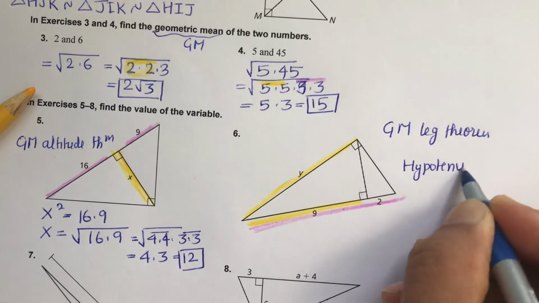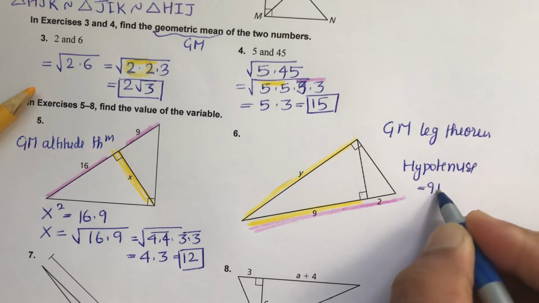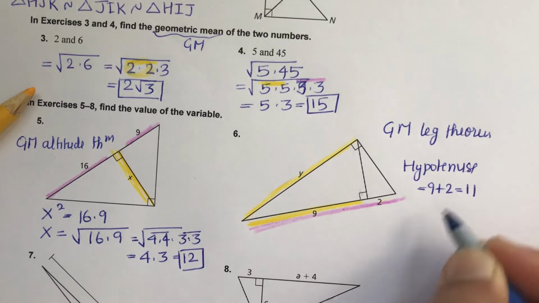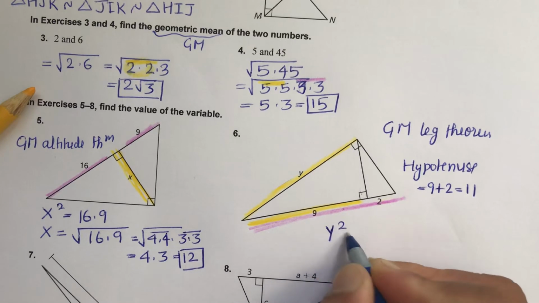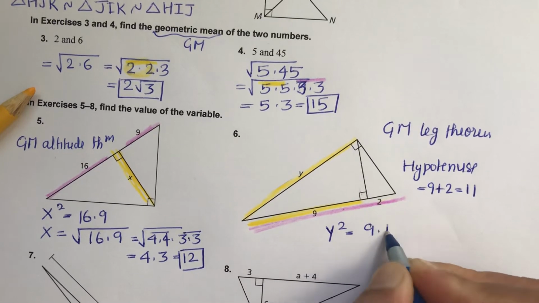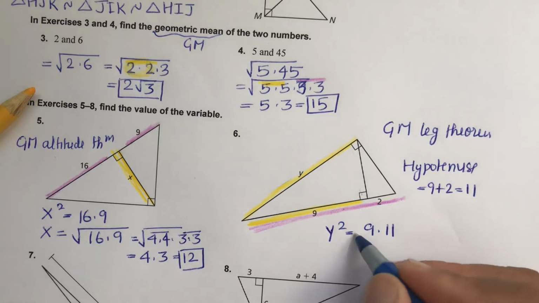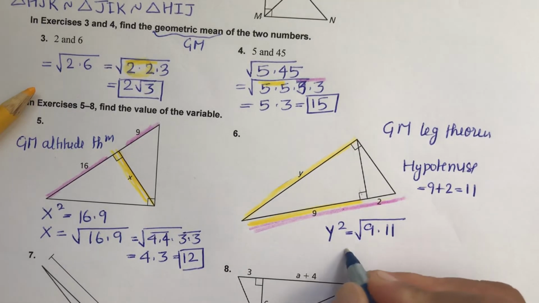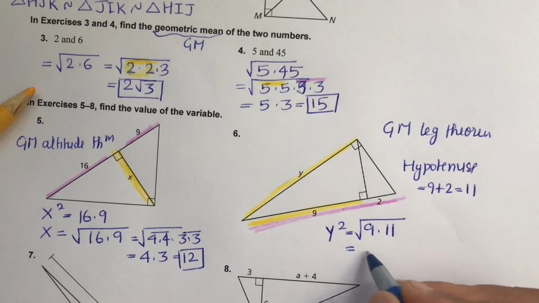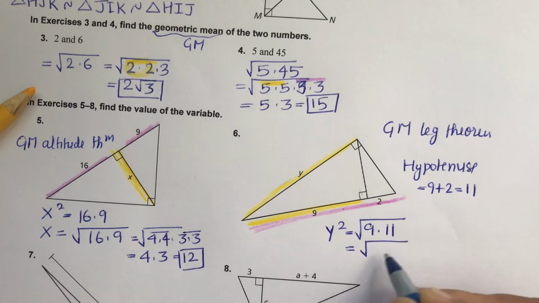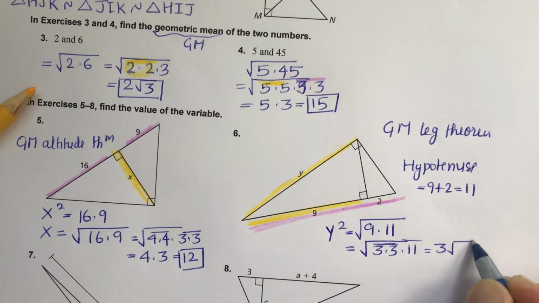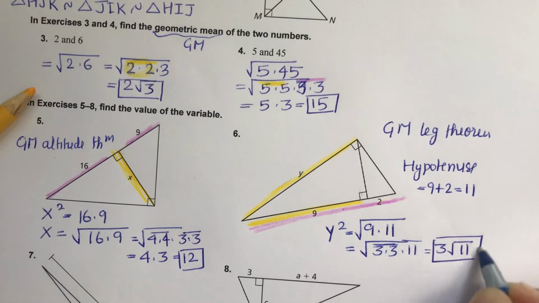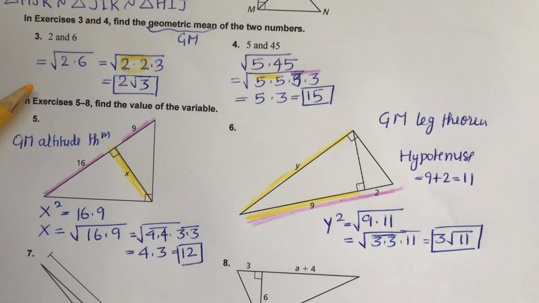Hypotenuse is what? Because they gave us the parts, they haven't given us the whole. 9 plus 2 is 11. So now I know the whole. So when I apply the theorem, y square is what? 9 times 11. That is 99, which is not a perfect square of something. That 9 is the square of 3, and 11 I can't make a pair. It's 3 root 11. I hope you get it.